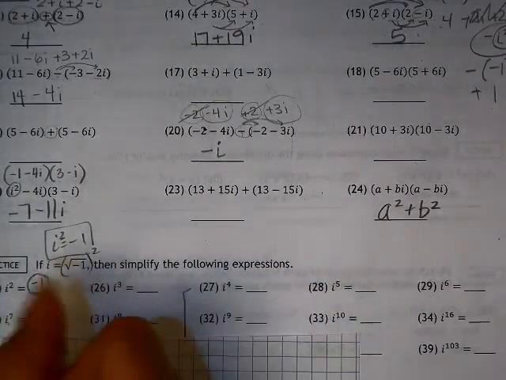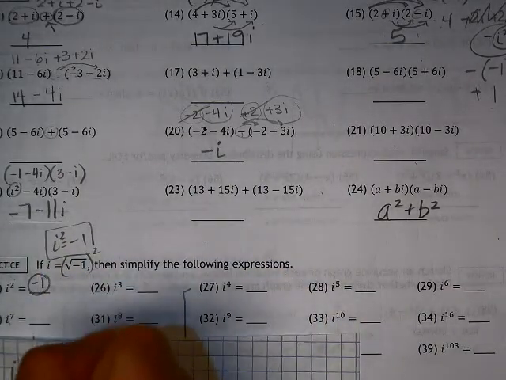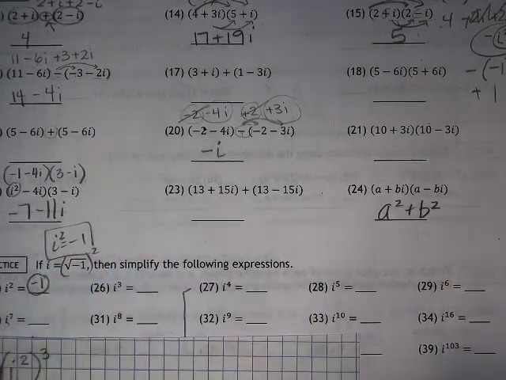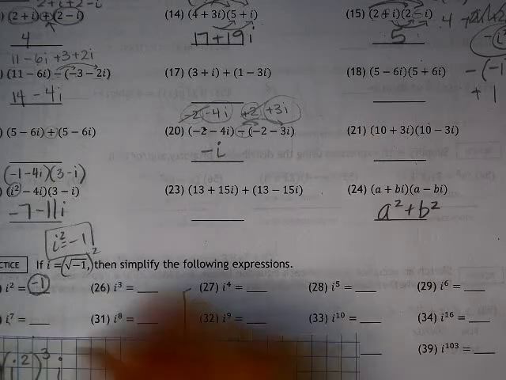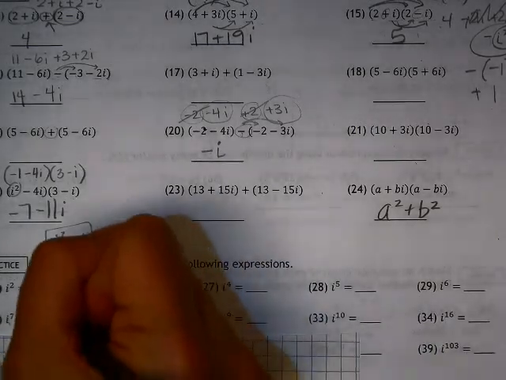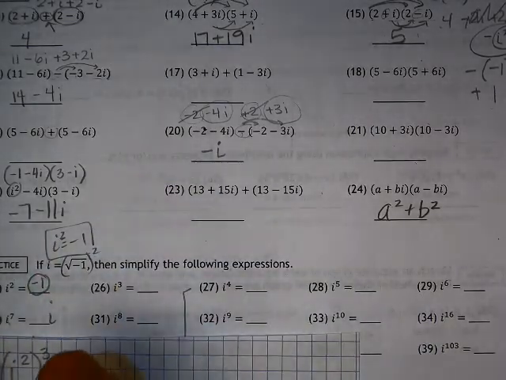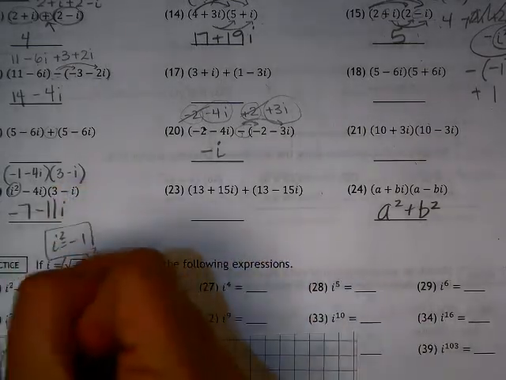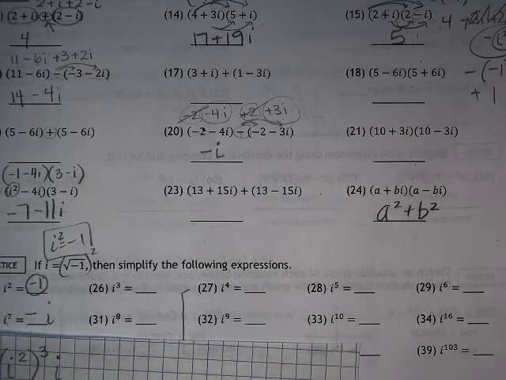If I have i to the 7th, what I like to do is say, well, how many i squareds do I have? We have 3 of them. That would make 6, but then there's still one more i left over. We're going to have i something, but remember this is -1 cubed. So negative times a negative times a negative, an odd number of times, gives us a negative answer.